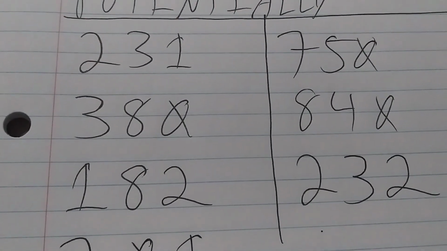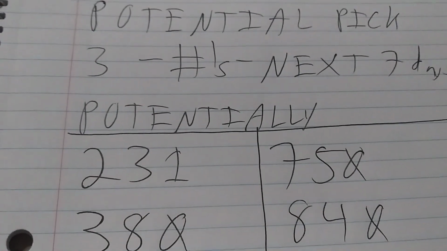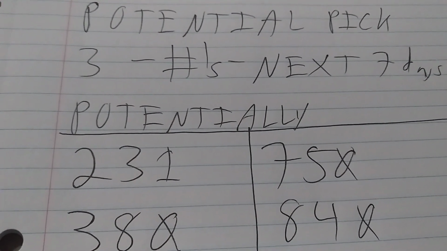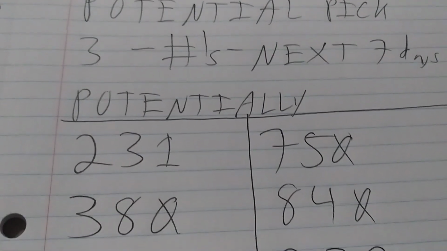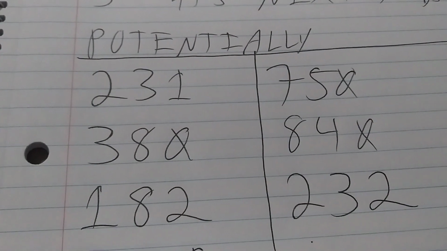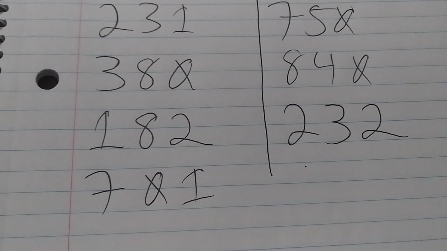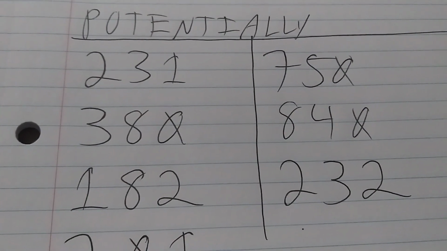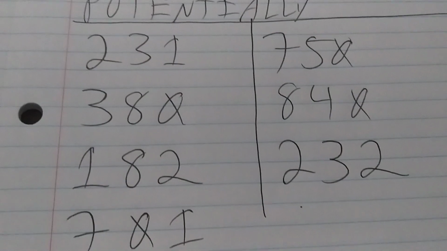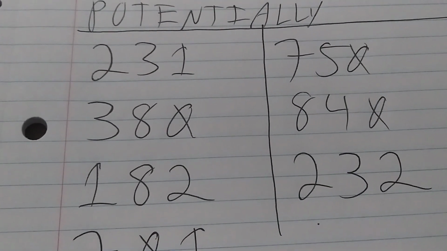And then Michigan, based on all of that, the potential numbers that I believe, based on what I just showed you, in the next 7 days are 231, 380, 182, 701, 750, 840, and 232.